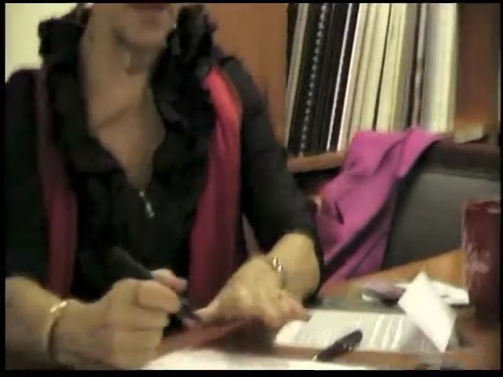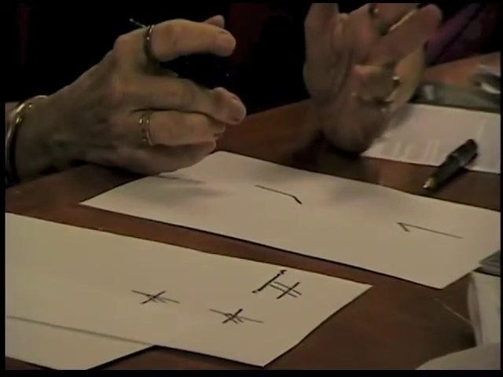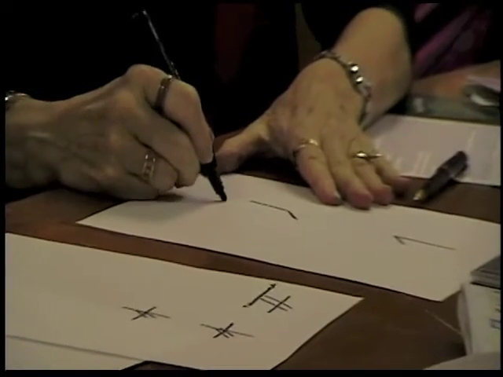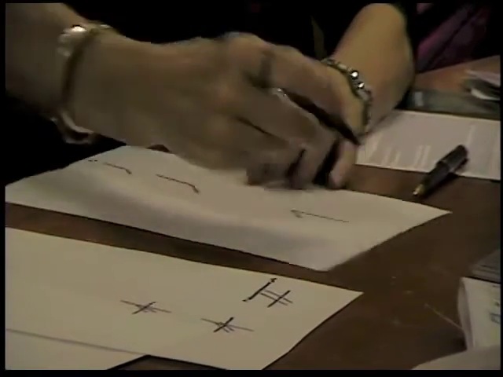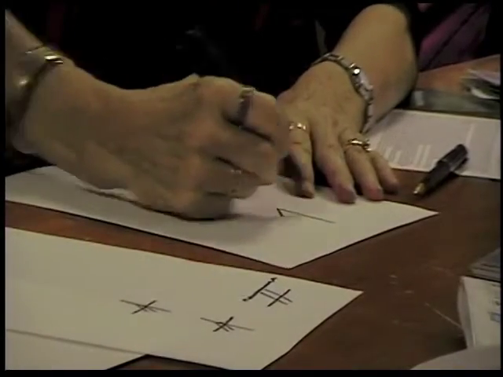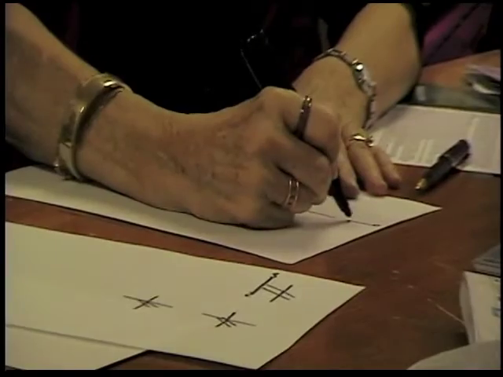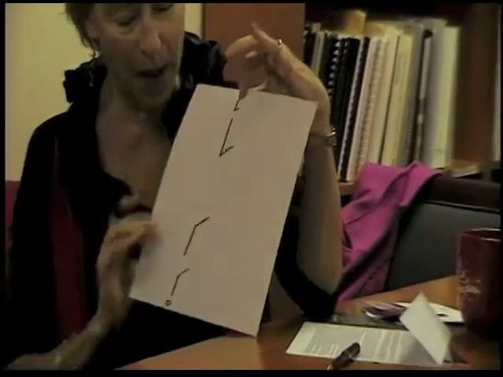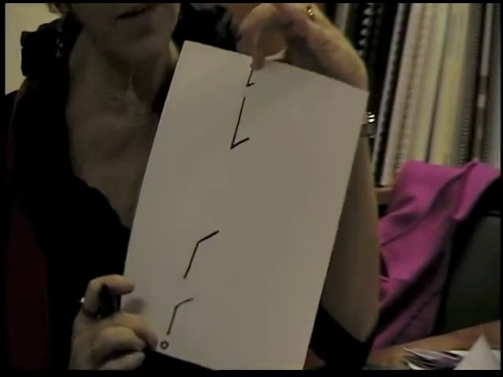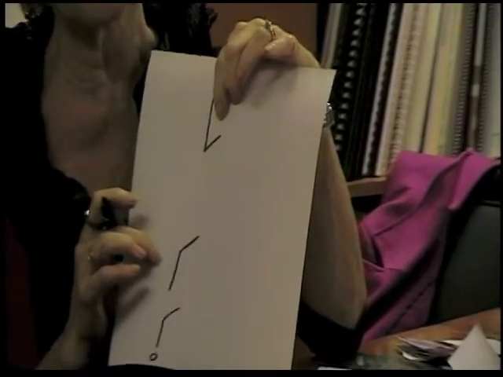Then you can have the total passive, so that would be what I would call heavy on this end, and limp on this end, which would be with a zero. So those are in the passive areas. Limp and heavy are the opposite of each other, and in the active areas, light and strong.